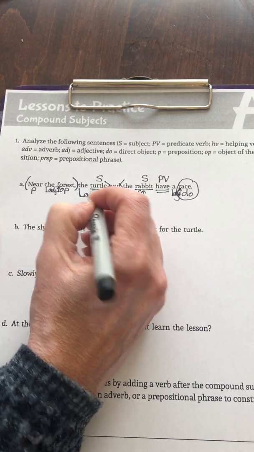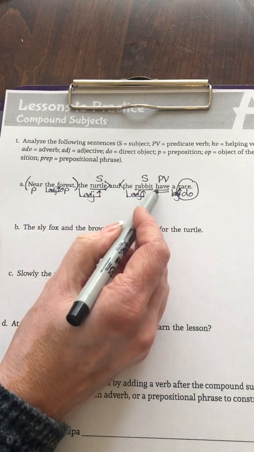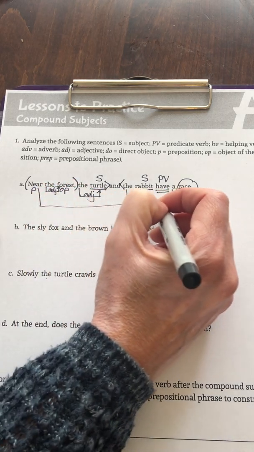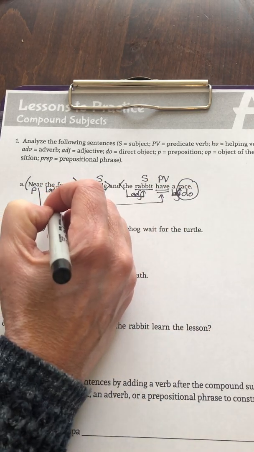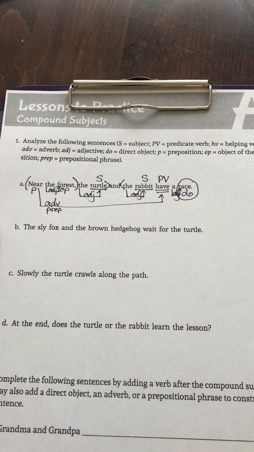Adjective because it modifies the noun. Are we done? No. Have where? Near the forest is an adverbial element because it modifies the verb and it is a prepositional phrase. We have to keep that. This is a modifier. Don't leave it out. Excellent. Let's look at letter B.